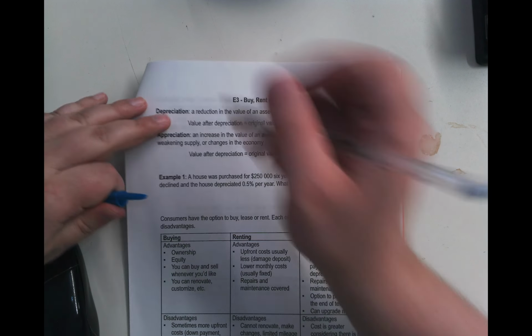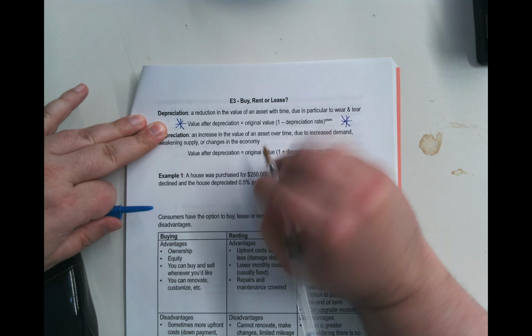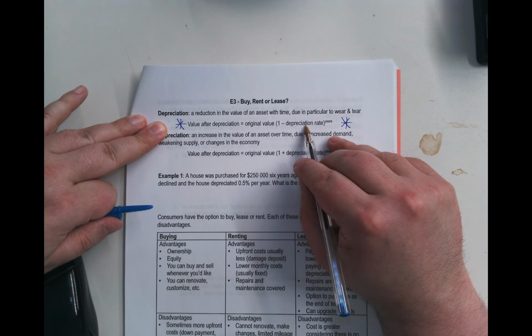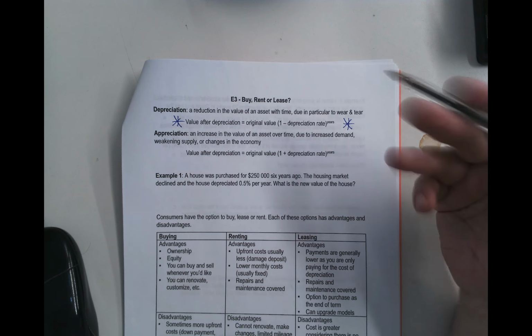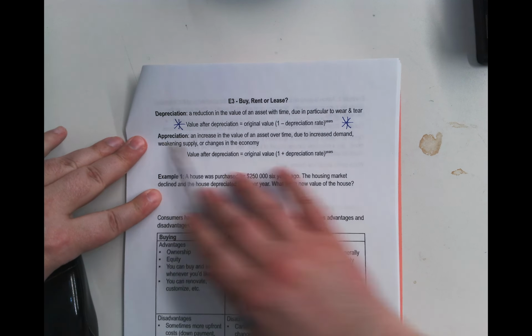And there is this calculation here that says the value of depreciation is going to be the original value times 1 minus the depreciation rate, and that is in brackets and to the power of the number of years. We're going to take a look at an example of that in a moment.